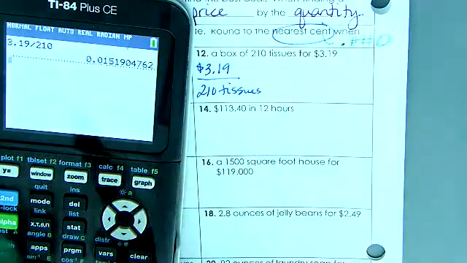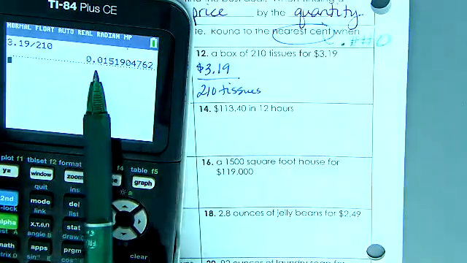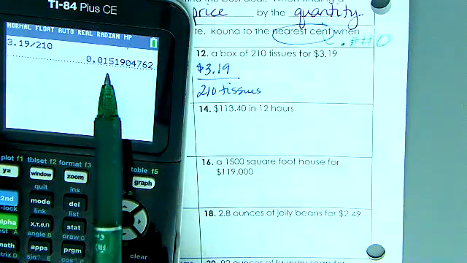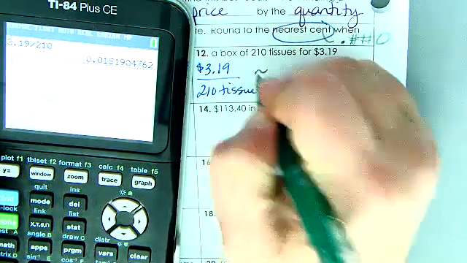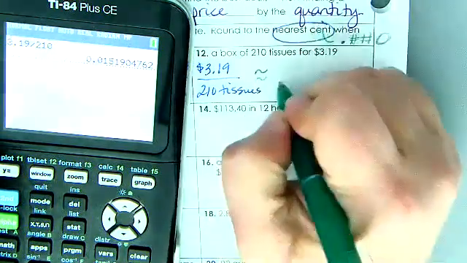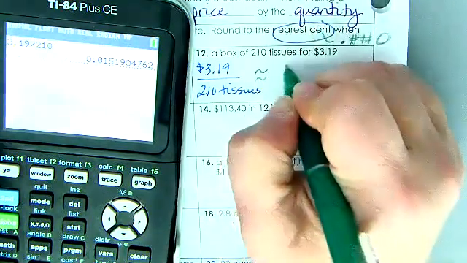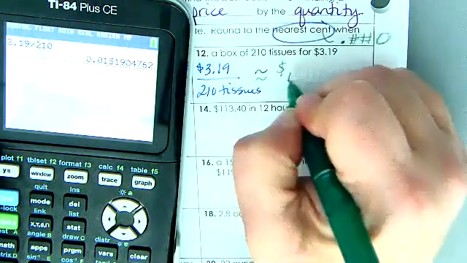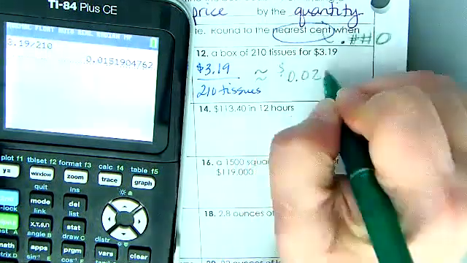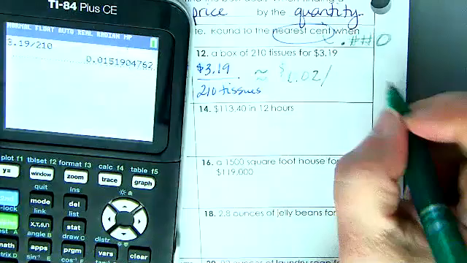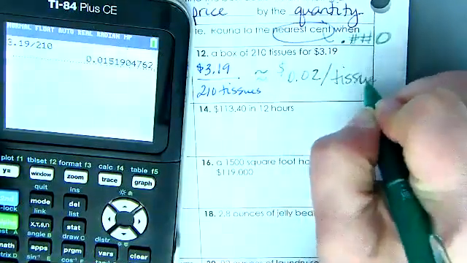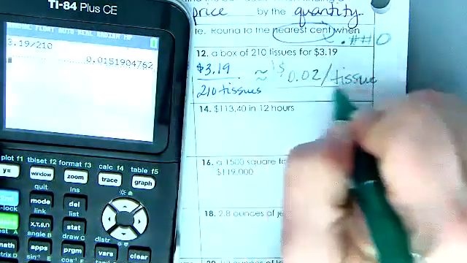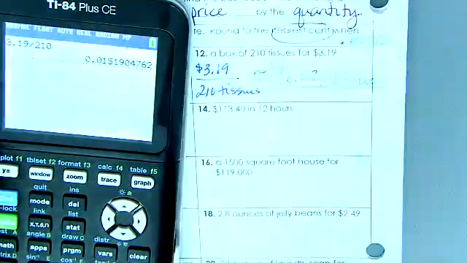So when I'm looking at this, it's 0.015. The 5 is going to cause the 1 to round up. So this is approximately $0.02. So it's 2 cents per tissue. And there's my answer.